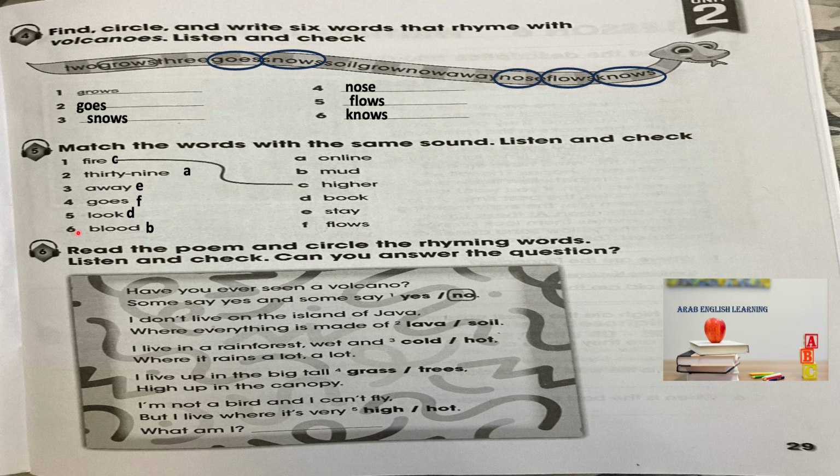6. Read the poem and circle the rhyming words. Listen and check. Can you answer the question? Have you ever seen a volcano? Some say yes and some say no.